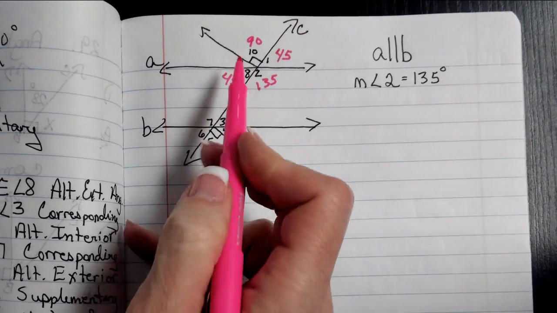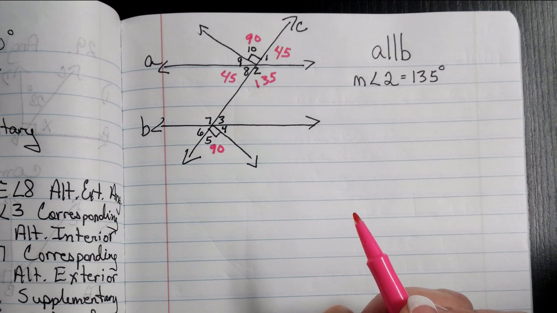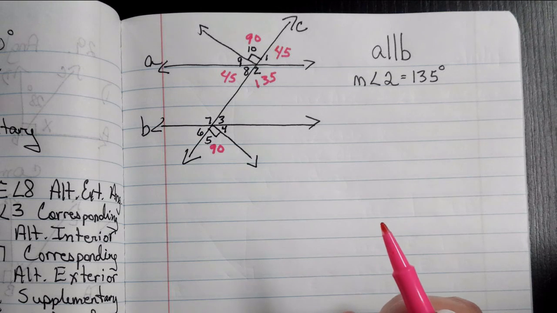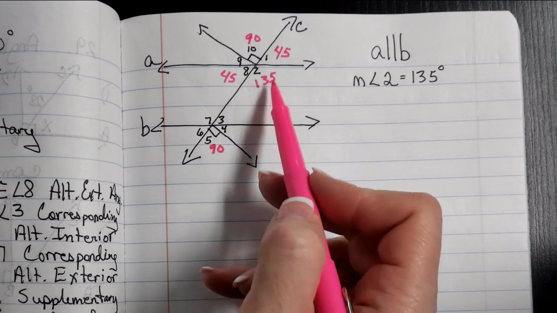All right, but how can I find 9? You can subtract 90 from 135. And then do what? Why can you do what she said, Krisha?